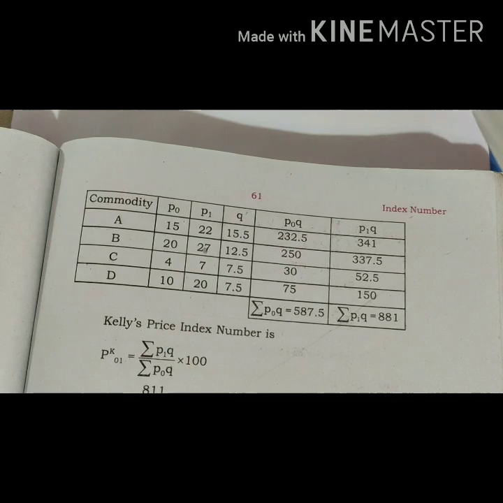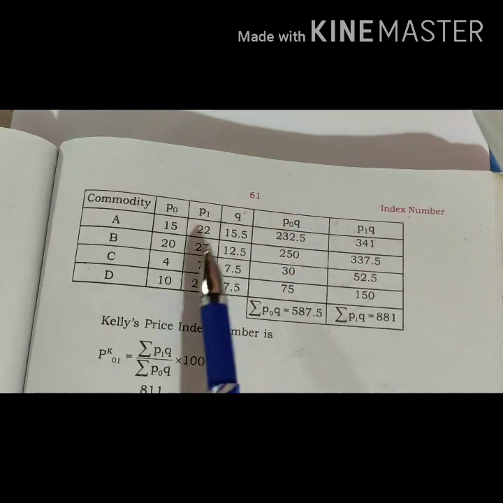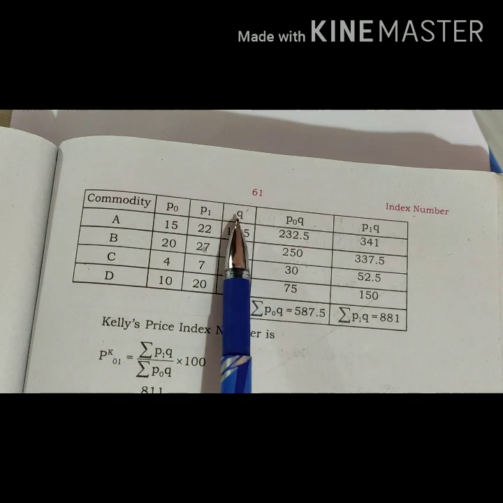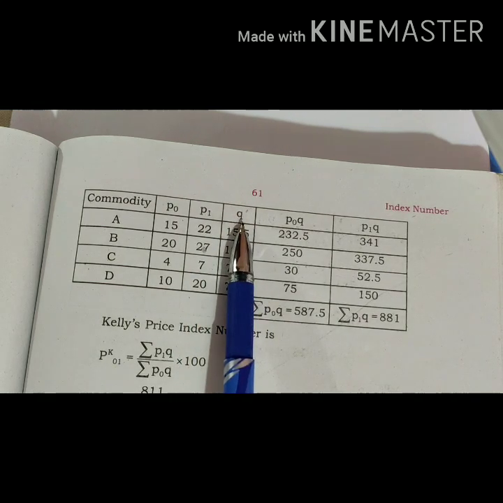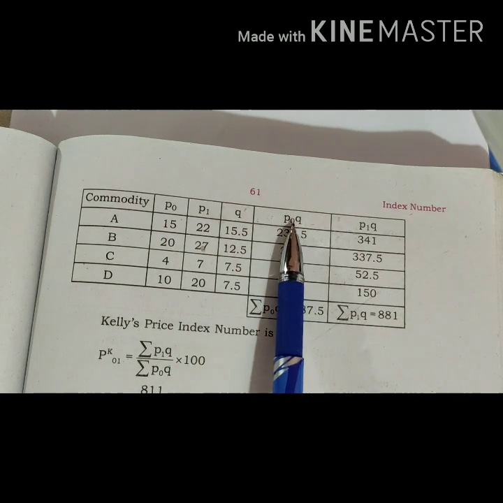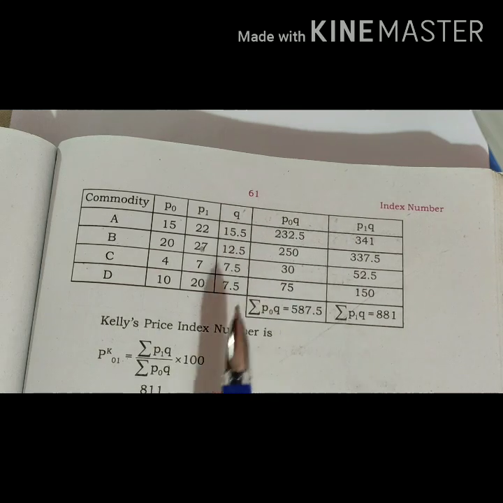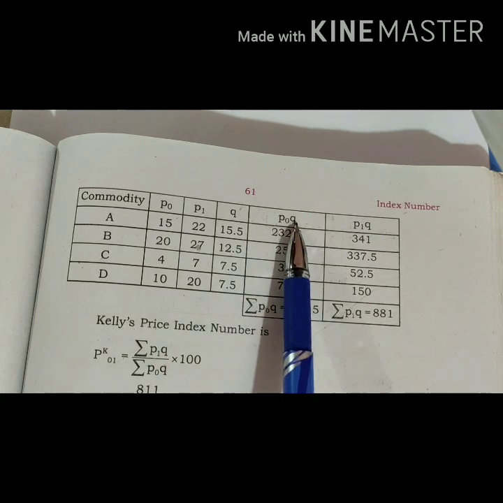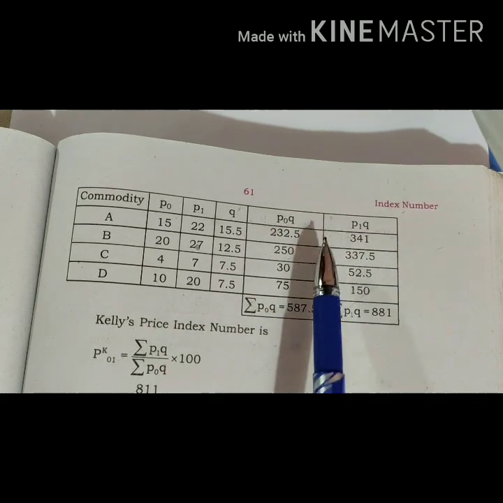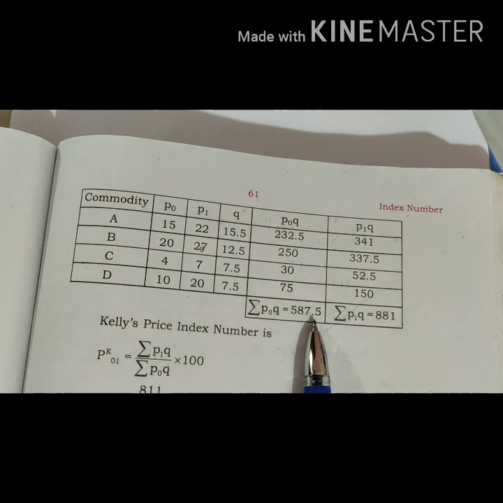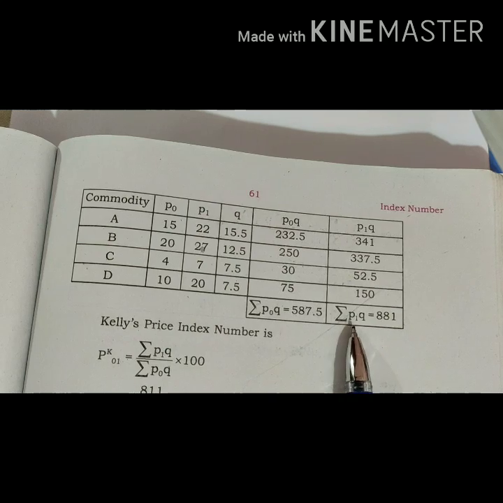The commodities A, B, C, D are given. P0 is the price of the base year, P1 is the price of the current year, and Q is the approximate quantity for both the years. For the formula we require P0 into Q and P1 into Q. So P0 into Q is found, and P1 into Q. Add these, and you will get sigma P0 into Q, which is equal to 587.5, and sigma P1 into Q, which is equal to 881.